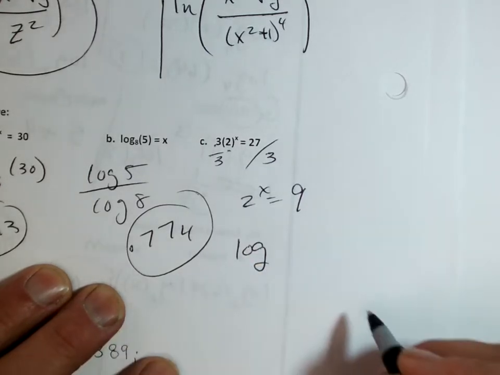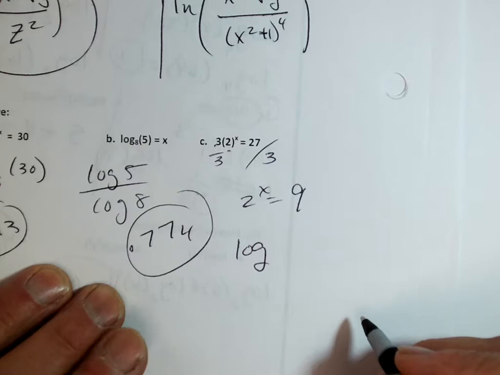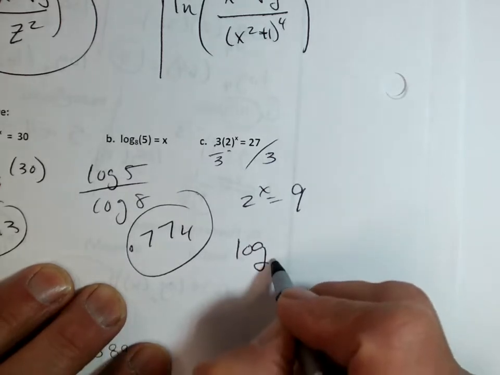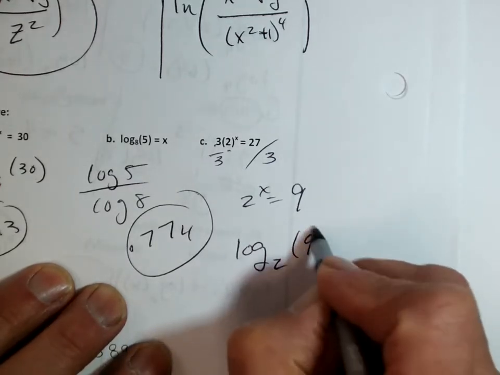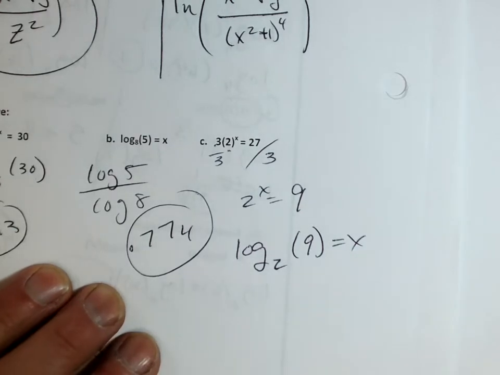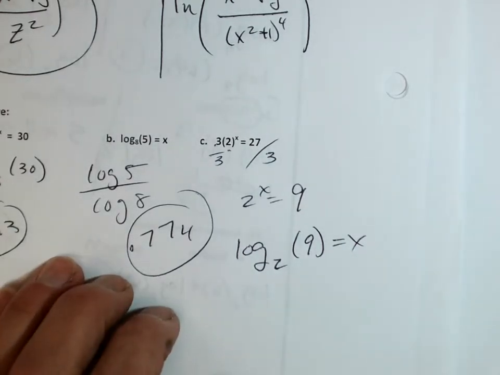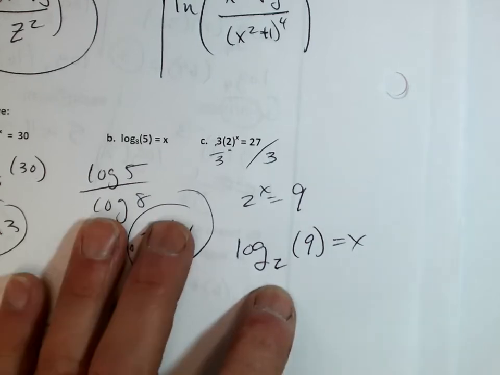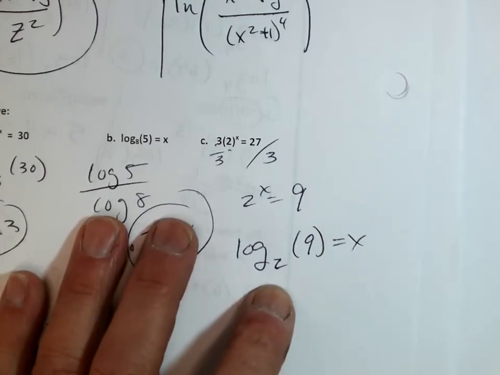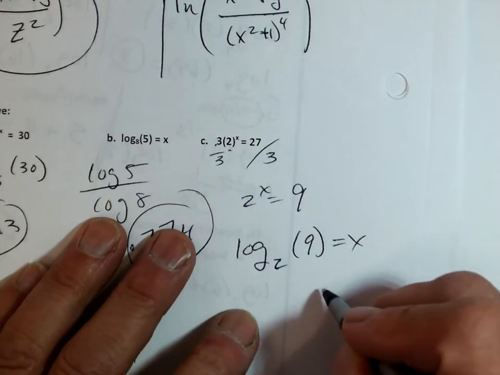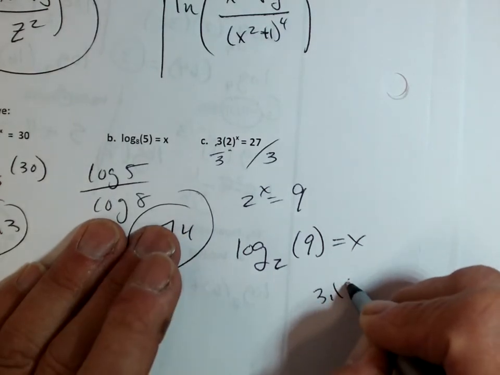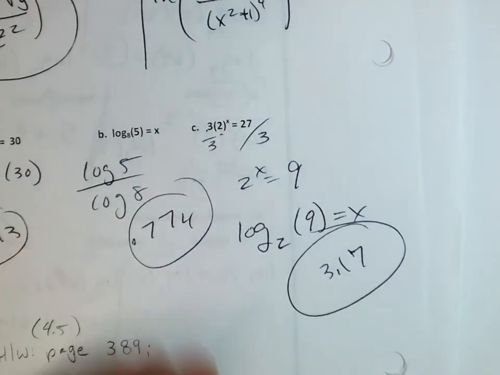Log base 2 of 9. Can you do that? Yes. Sure. Go to your math, log base 2 of 9. I get an answer of about 3.17. Okay. Seem pretty easy?